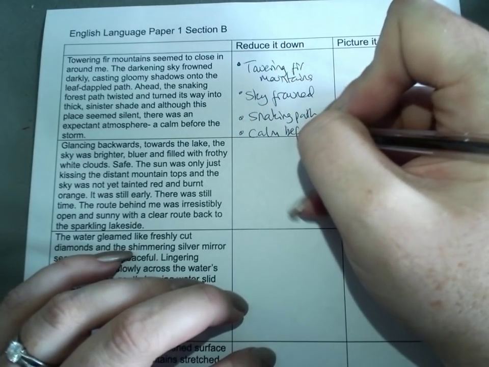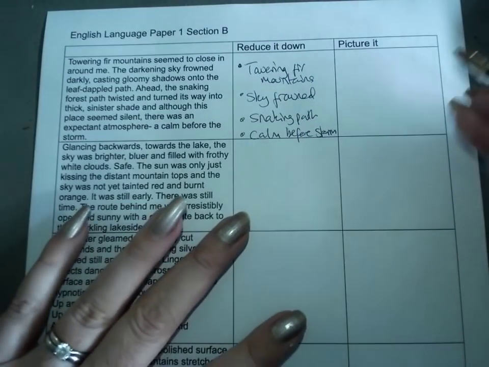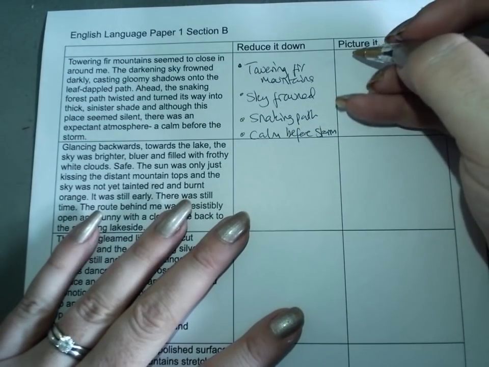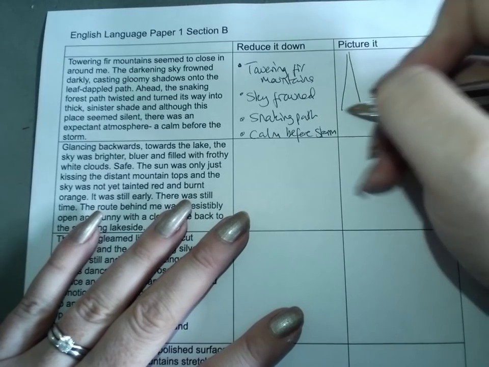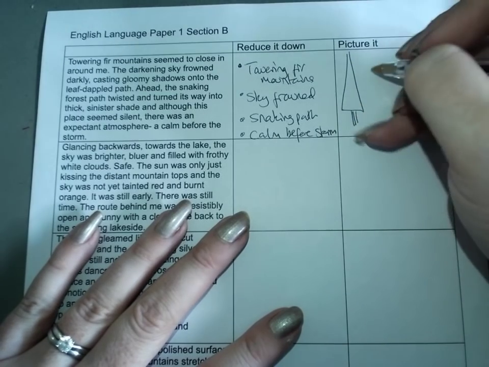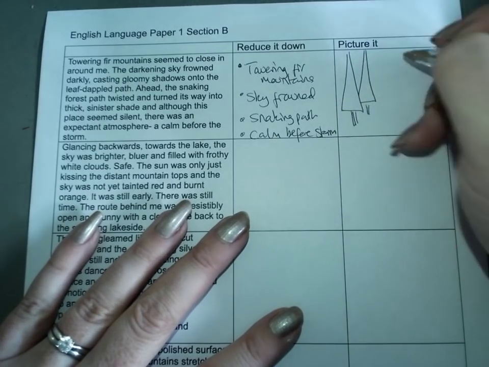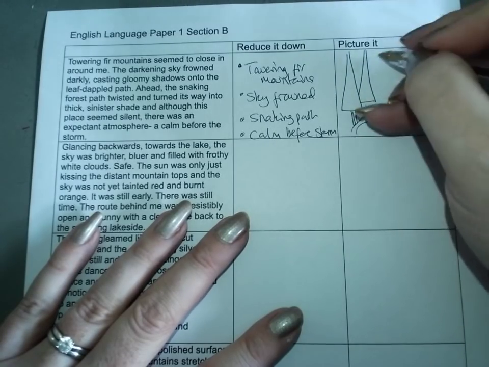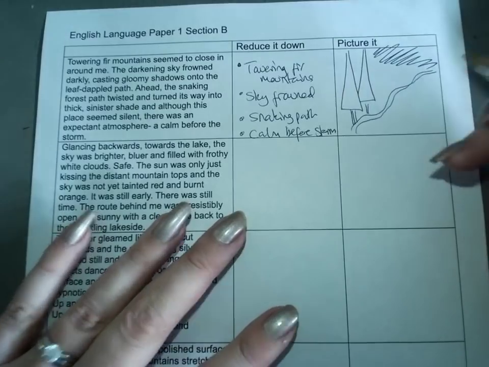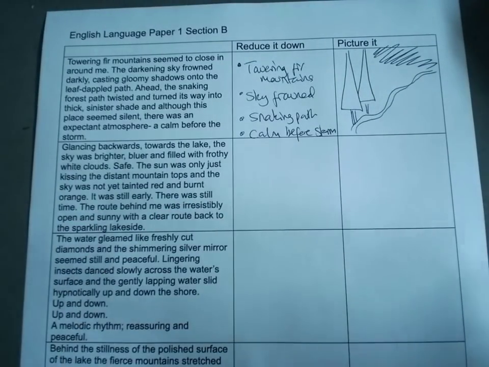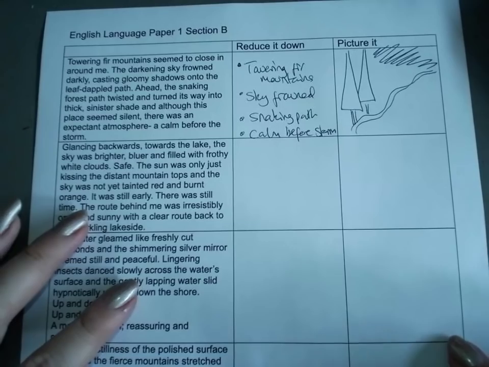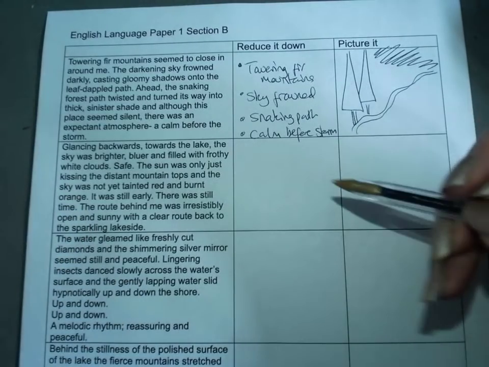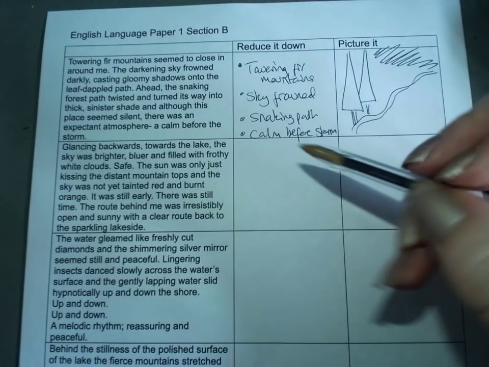So taking the key ideas from that paragraph, and then even to get it into my head, don't judge me on my art here, but I'm going to have lots of fir trees, and then a snaking path through this forest, and then some really dark skies. So just to help me visualize it, I'm sure you're a much better artist than me. But what I'm doing here is I'm practicing and preparing my best piece of writing.